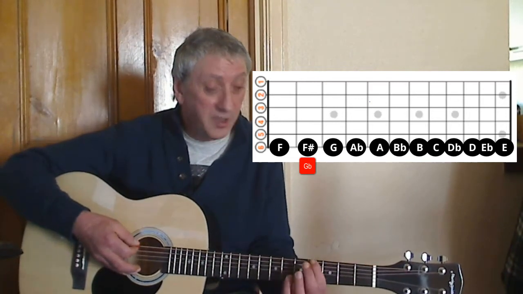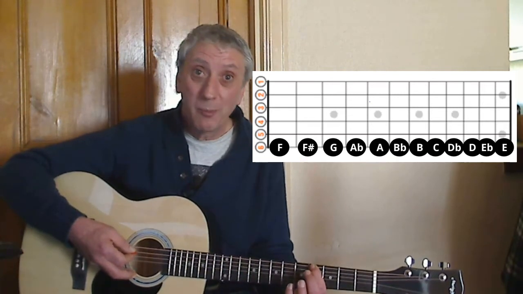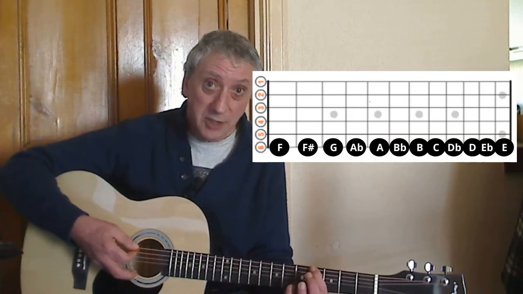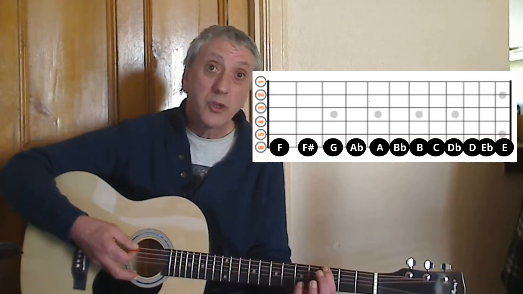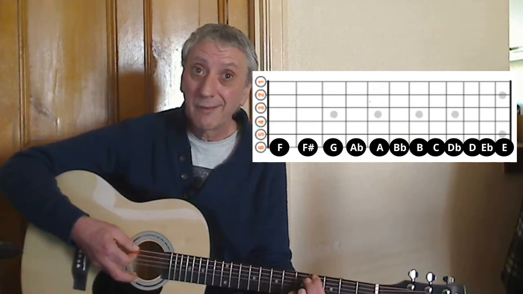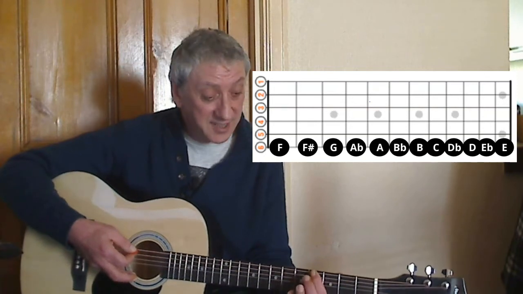The same with A flat is the same as G sharp, because it's one note lower from the A, so it's A flat, but it's one note higher from the G, so it's G sharp. But it's the same note. Okay, that's the same note.